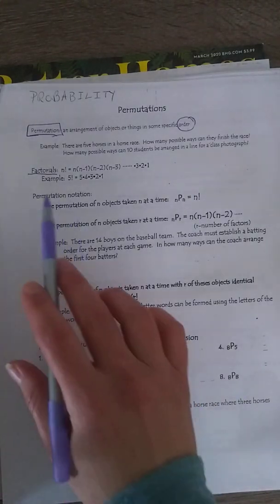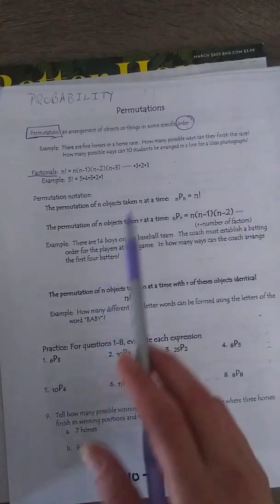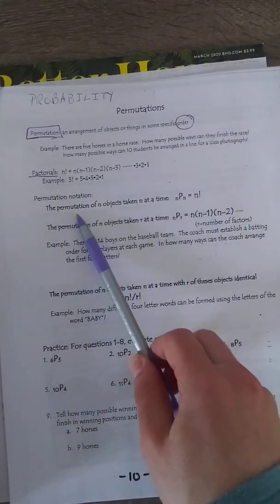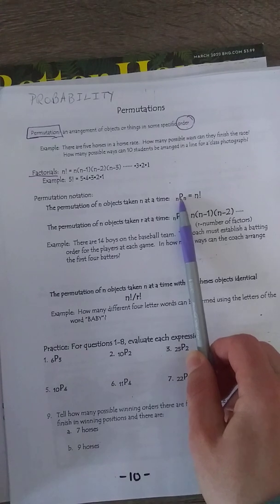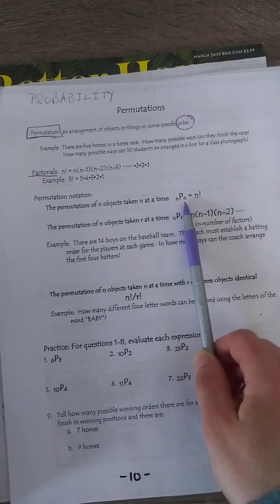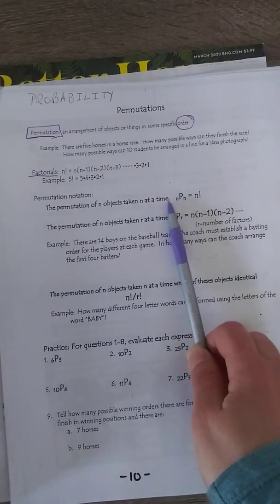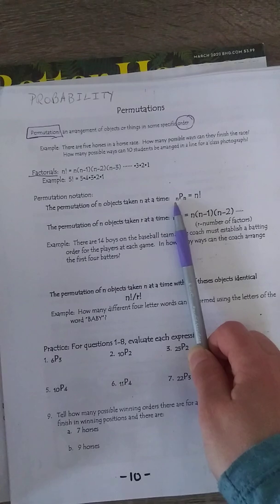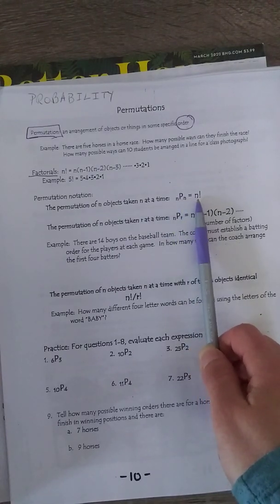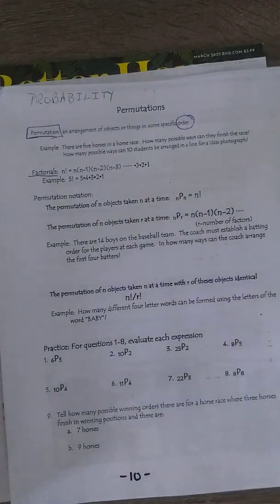So we got our permutation notation, which can be confusing. So pay attention. Paga la atención. The permutation of this many objects, n objects, taken that many at a time, because sometimes I don't want them all, but this one is. If I take all my objects, n at a time, I get n factorial, meaning I multiply everything counting down. You're saying right now you're really confused. Yes, I'm just giving you information. Trust me, you will get this.